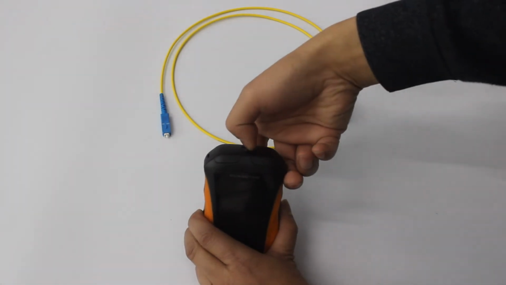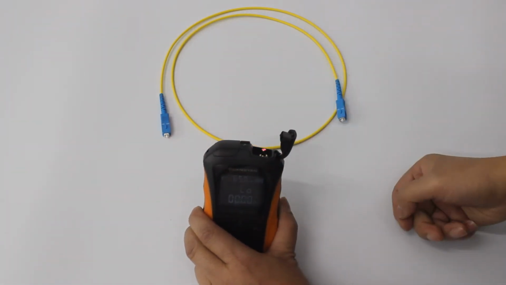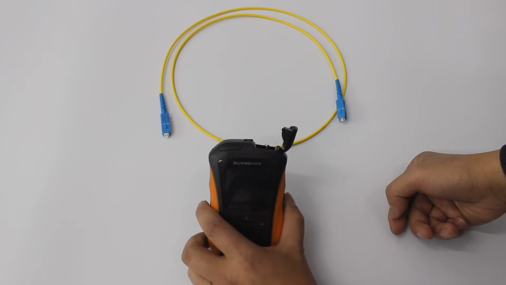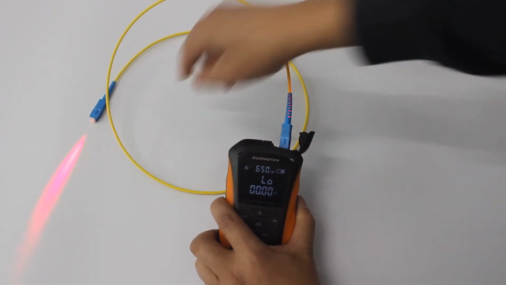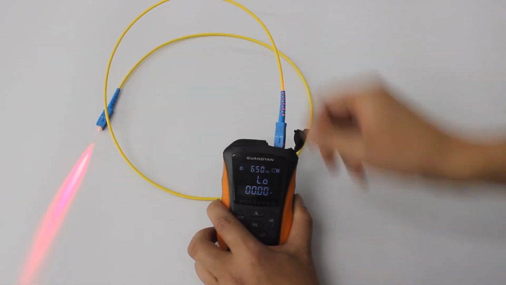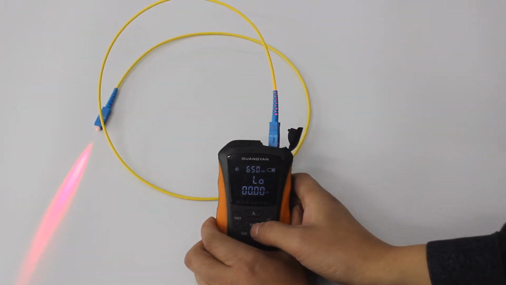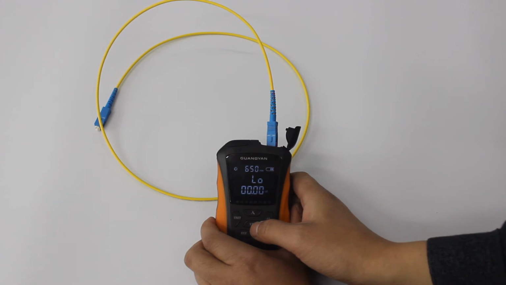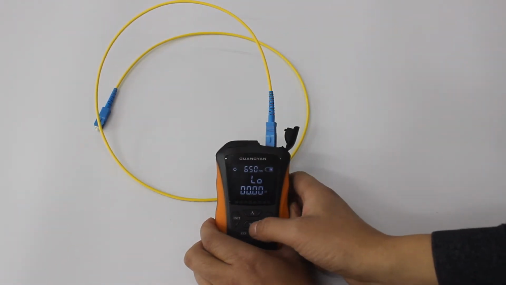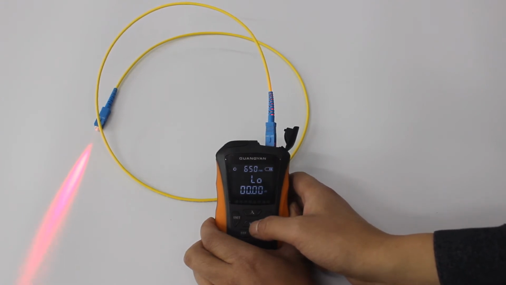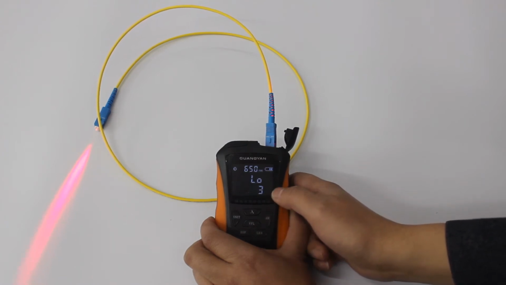Open dust cover of optical light source port. The light source will be opened automatically. Insert patch cord. It is continuous wave. Short press light source button to change the mode. It is flashlight. Short press light source button again. It is continuous wave. Long press light source button to enter level mode.